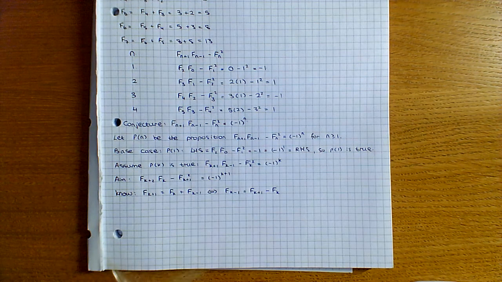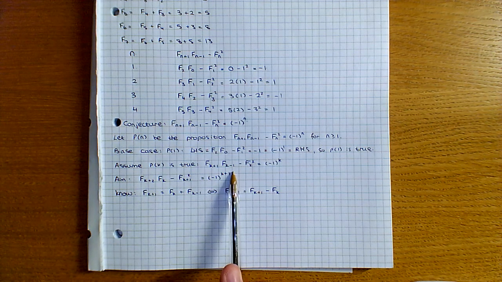And so it makes sense to me to try and substitute in this f_{k-1} term just to get rid of it. Okay, so that's what we're going to do. We're going to substitute in this term into this expression here. Okay, so what does that give us?